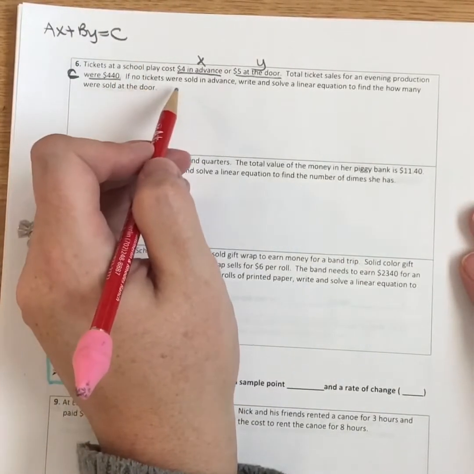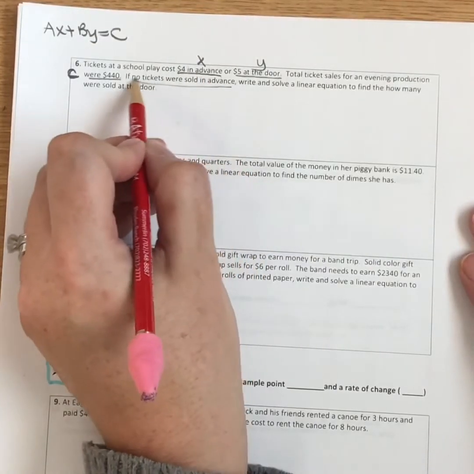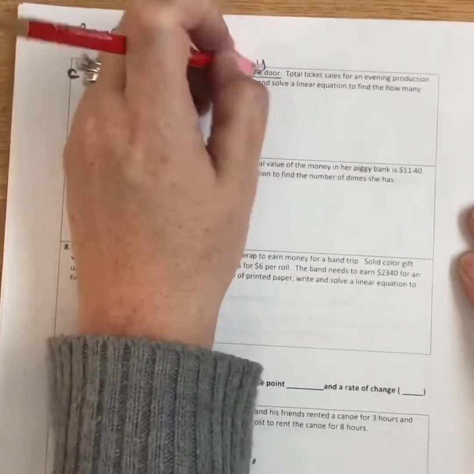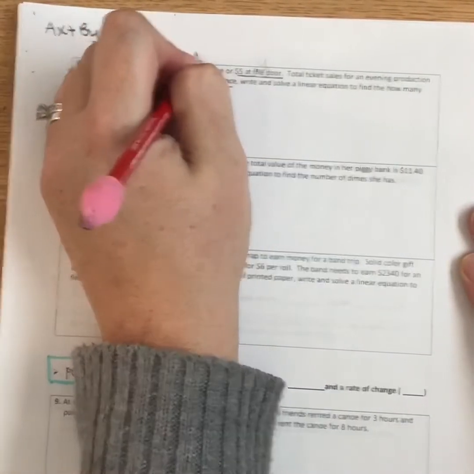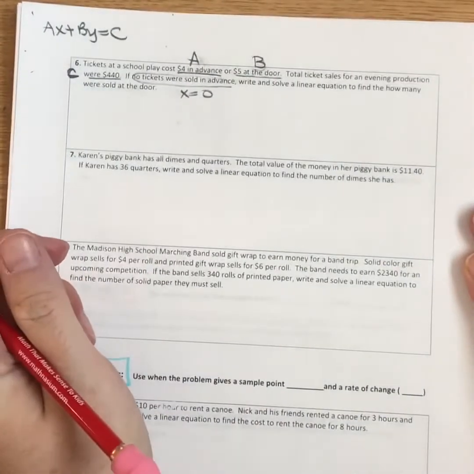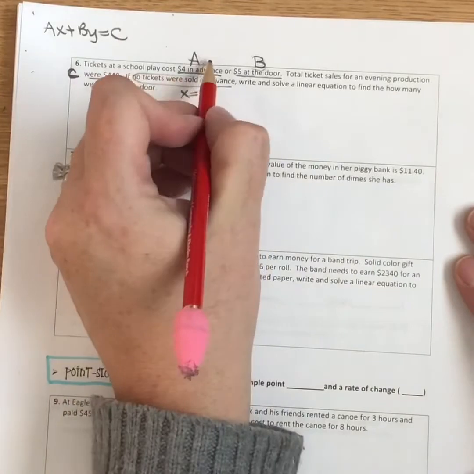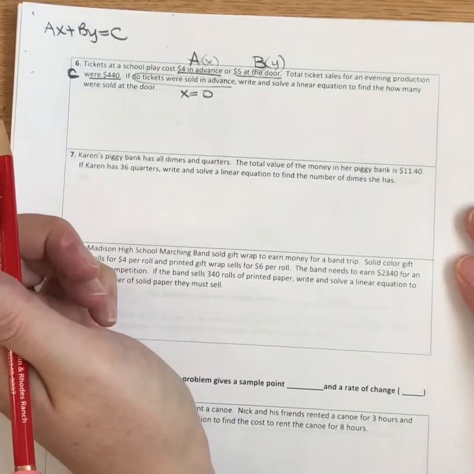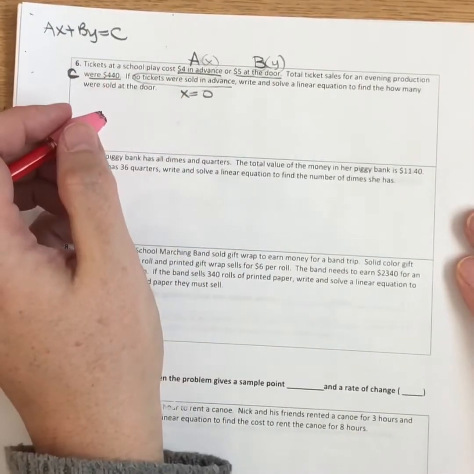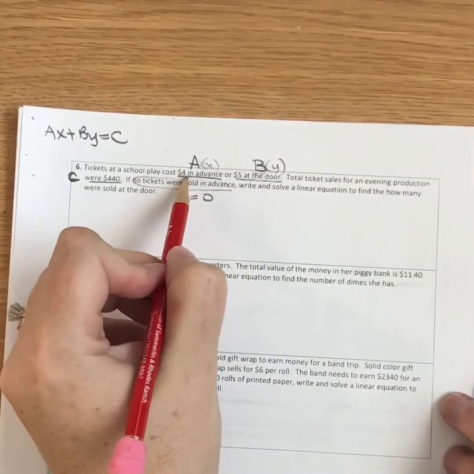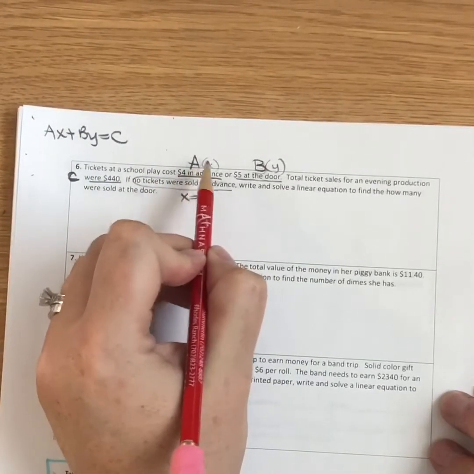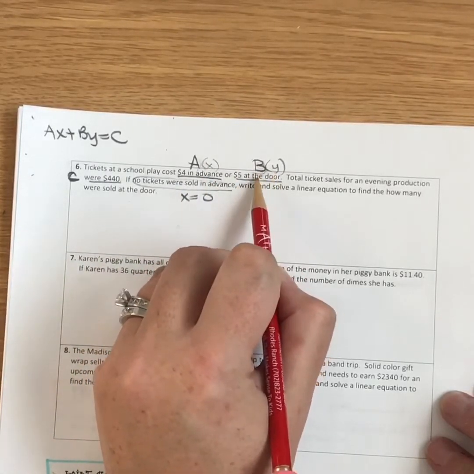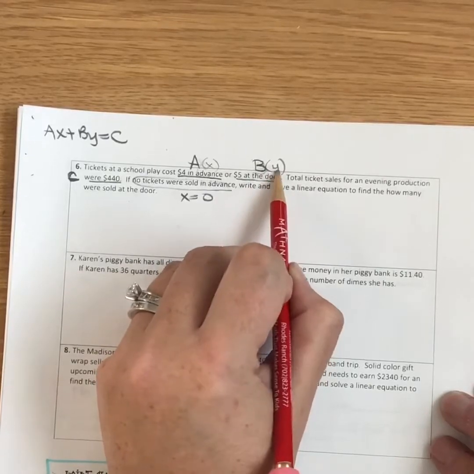Now it says if no tickets were sold in advance, so if no tickets were sold, your X is 0. You know what? I just realized something. This should have been, this will be your A, and this will be your B. Okay, but the X is the number of advance tickets, and your Y is the number of at-the-door tickets. So the $4 I'm going to put as your A, and X is the number of advance tickets. $5 is your B for your number of at-the-door tickets, and that's your Y.